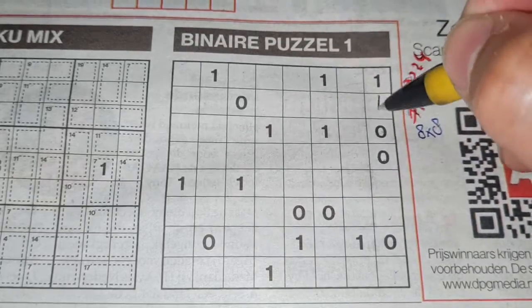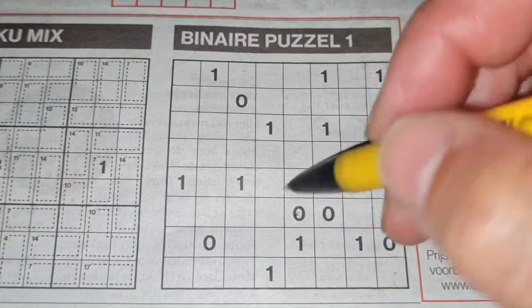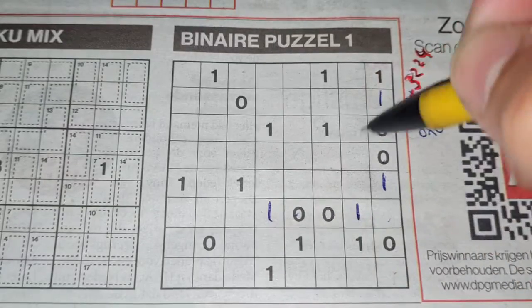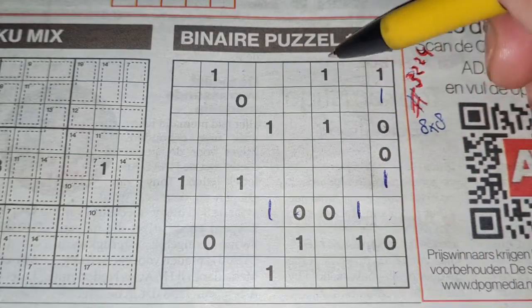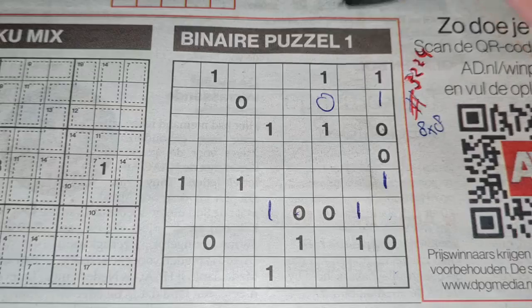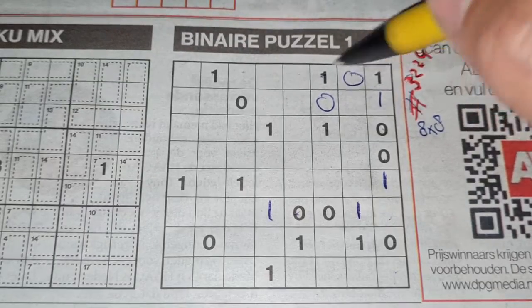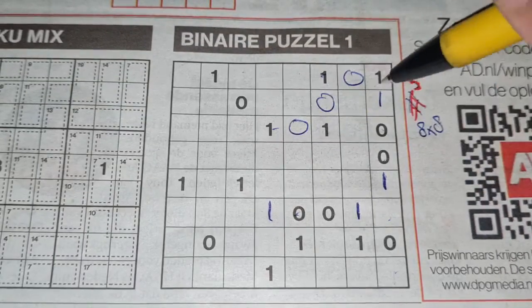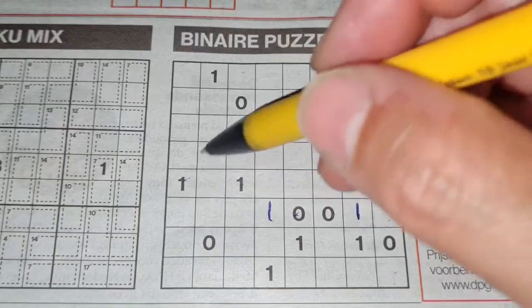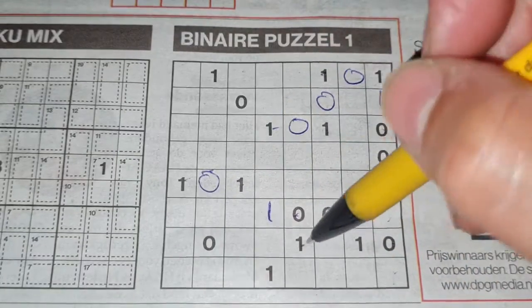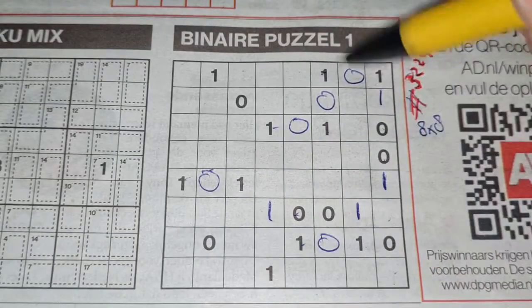Double O, here one, there one. Double O, here one, there one. Between two ones comes an O. Between two ones comes an O.